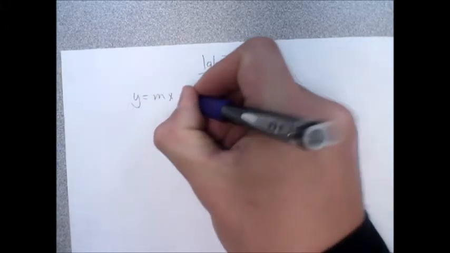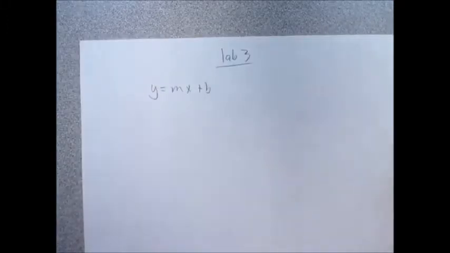Going over graphing linear functions. These have to be in y equals mx plus b form. If you put these in y equals mx plus b form, you can use a function called trace on your calculator, and it pretty much spits out the answer for you.